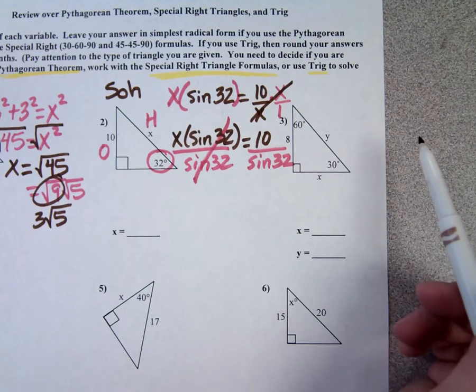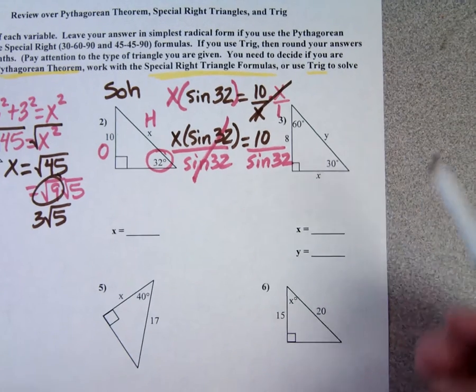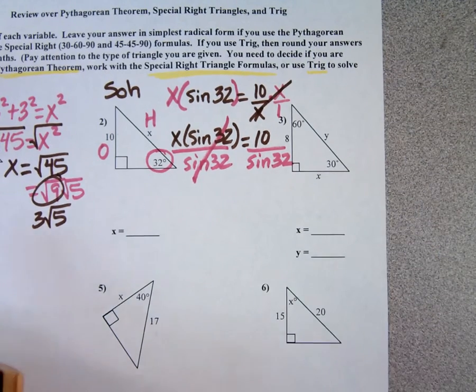Yeah, X is the hypotenuse. I'm not understanding your question, though. Never mind. I don't know. Okay. Let me know later. I can come back there and I can look at it.